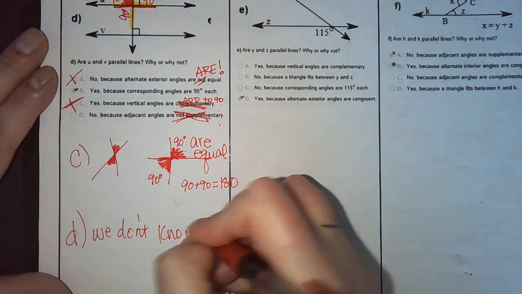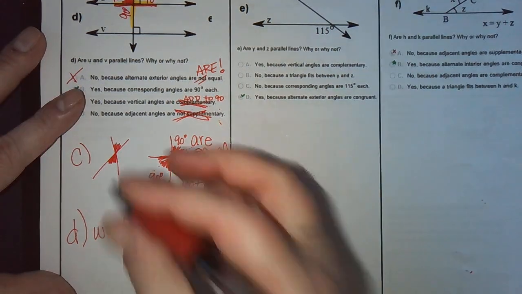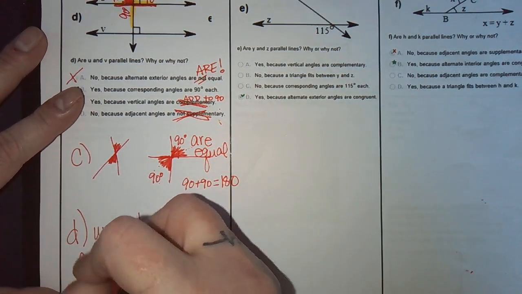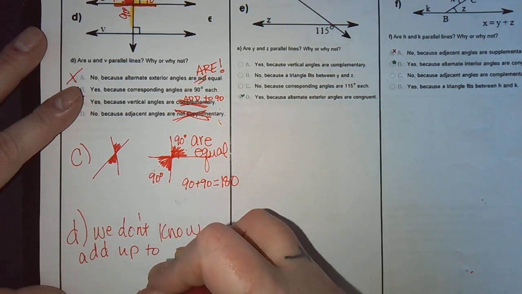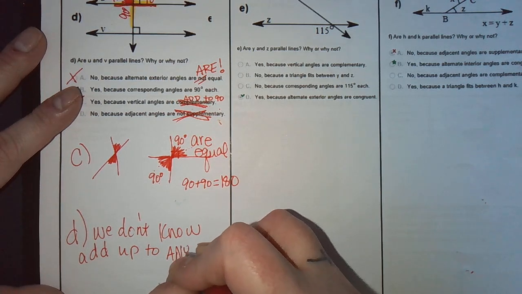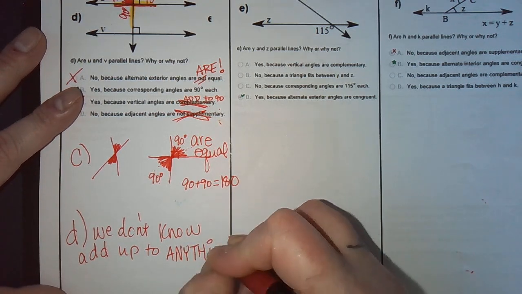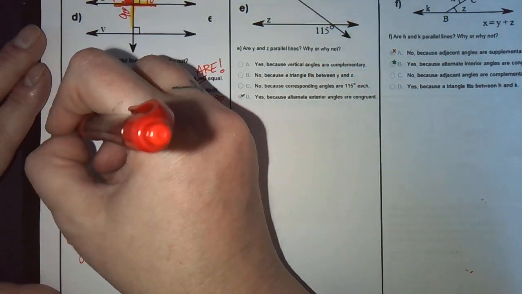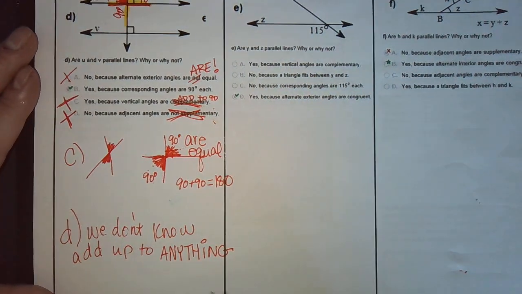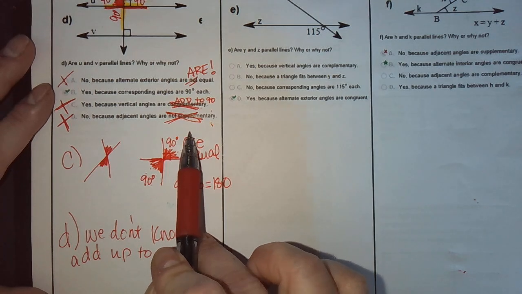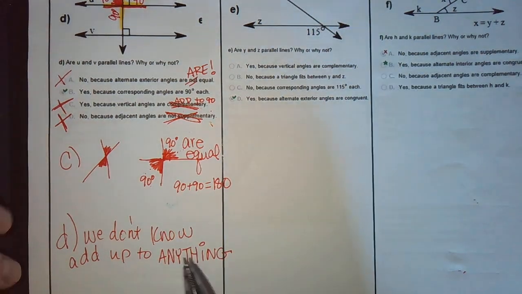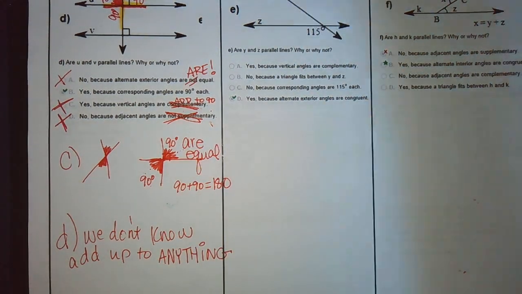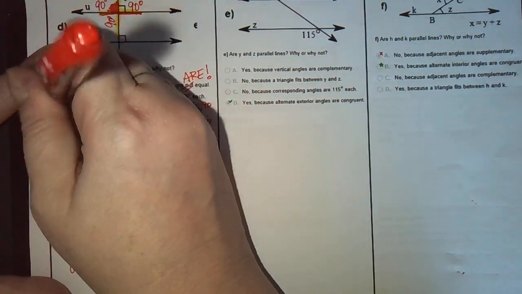They could add up to 90, they could add up to 180, they could add up to anything. So D's out because adjacent angles are not supplementary. They're not complementary. They could add up to anything. 47, 62, who knows? Okay, so the answer is B.